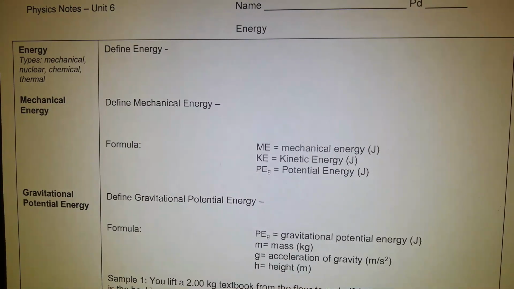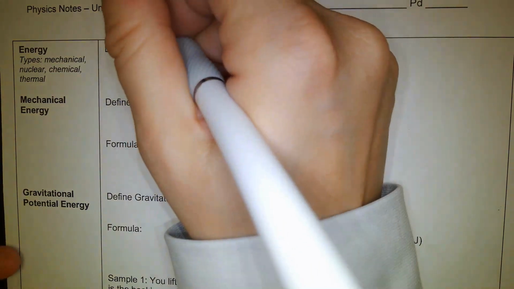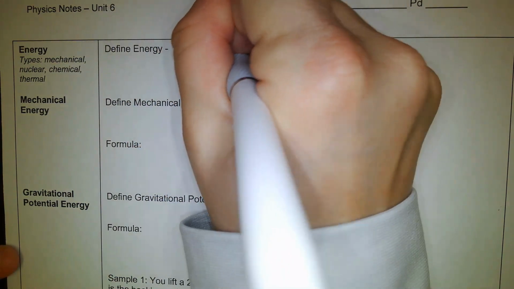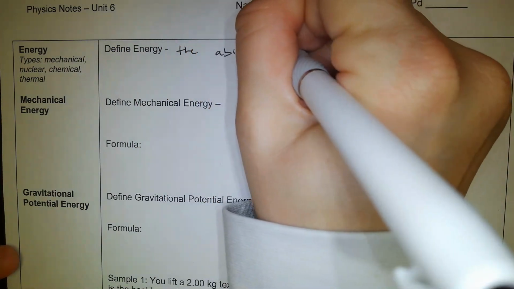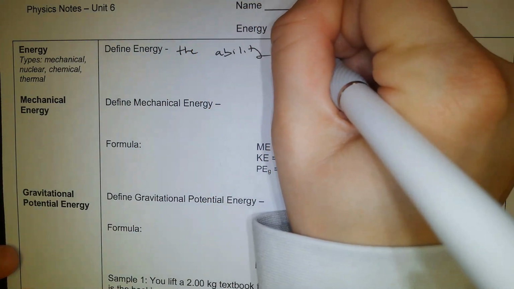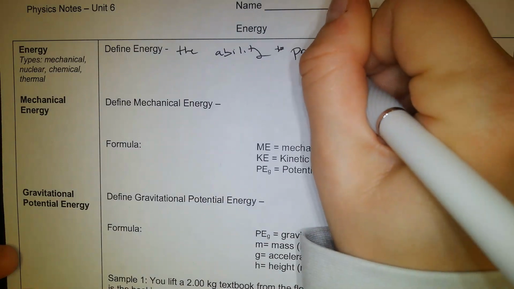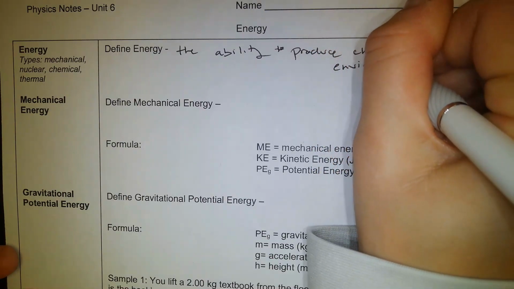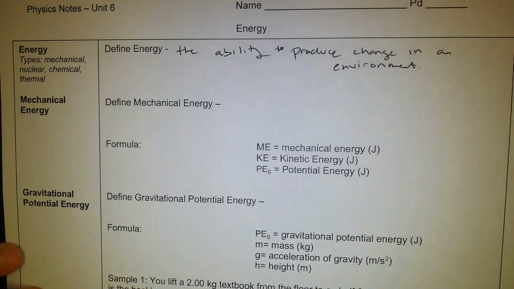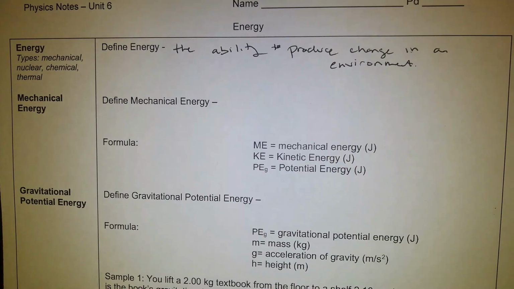So what is energy? Okay, so energy is just the ability to produce change in an environment. Right? Like if you want to lift something up on top of something else, you have to have energy in order to do that, right?